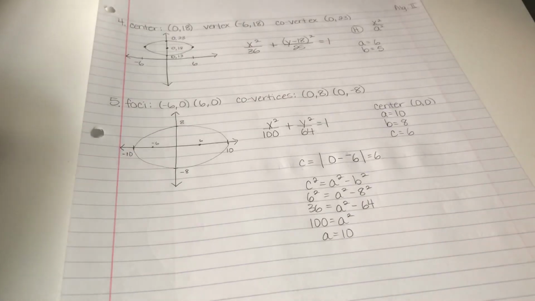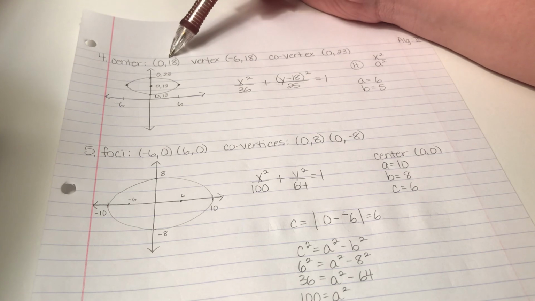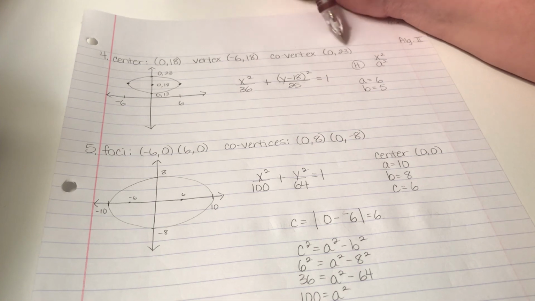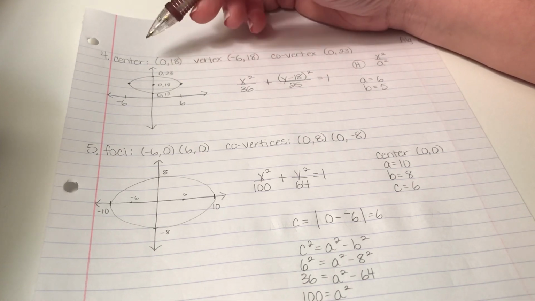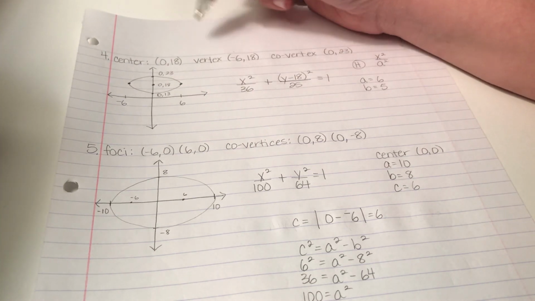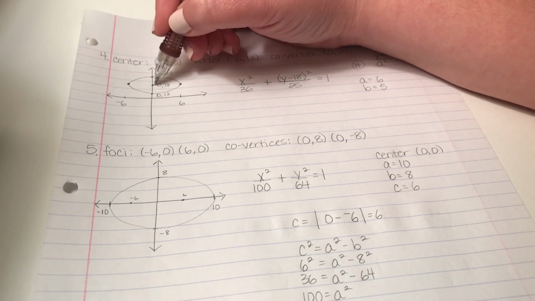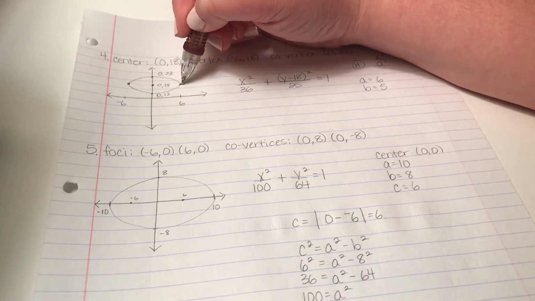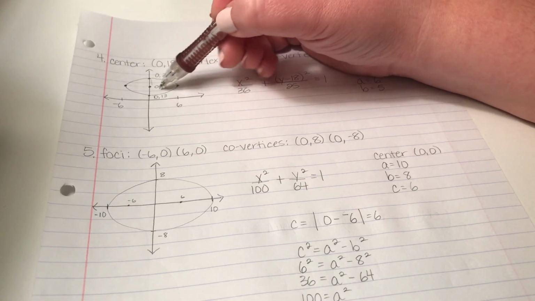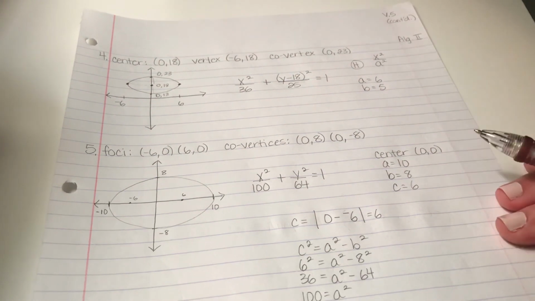All right, let me do one more with you and then leave you the last one to practice on your own. So number 4, our center is at 0, 18, a vertex is at -6, 18, and a covertex is at 0, 23. So once again, I started by sketching this out. So the center was at 0, 18. A vertex was at -6, 18. So since that is a vertex, then we know that we can go that same distance and find the other vertex. Covertex at 0, 23. So we can see what this distance is and then turn around and go the same distance to find that other covertex. So that's how I got all of those points on there.